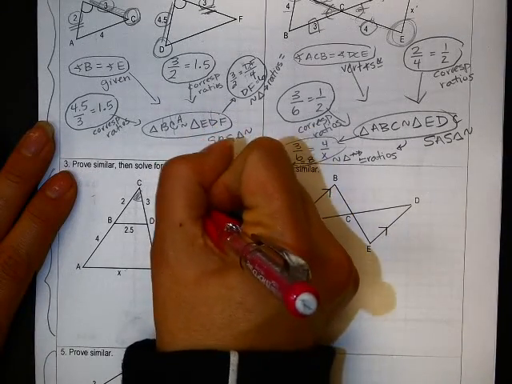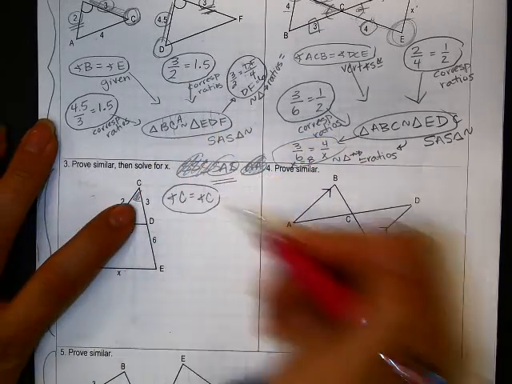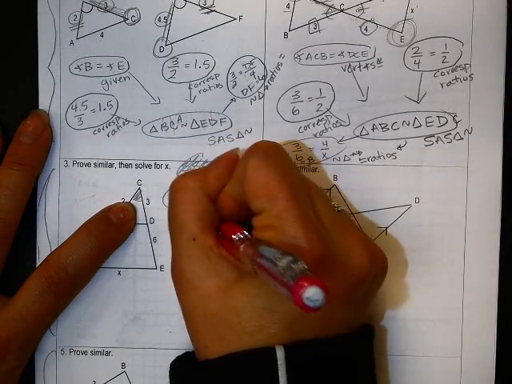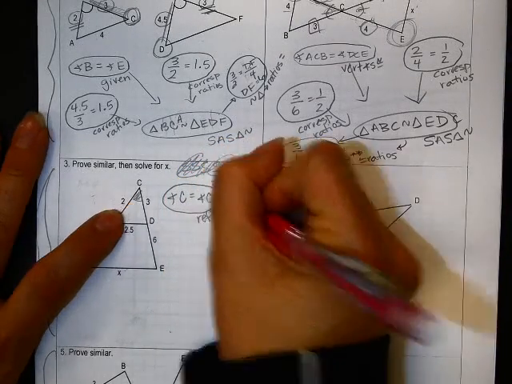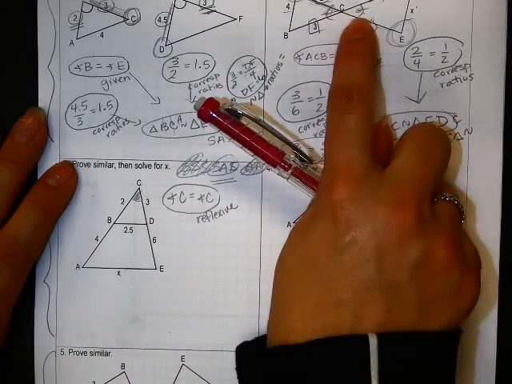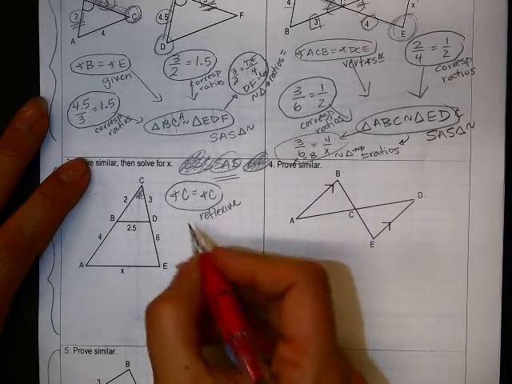So this time angle C equals angle C, and I get to just say that because there's nothing else that can be confused by that. And that is reflexive, meaning it is shared, it is the same exact angle, not equal to another one like it was up here, but the same exact angle is equal to itself. So I got that one.